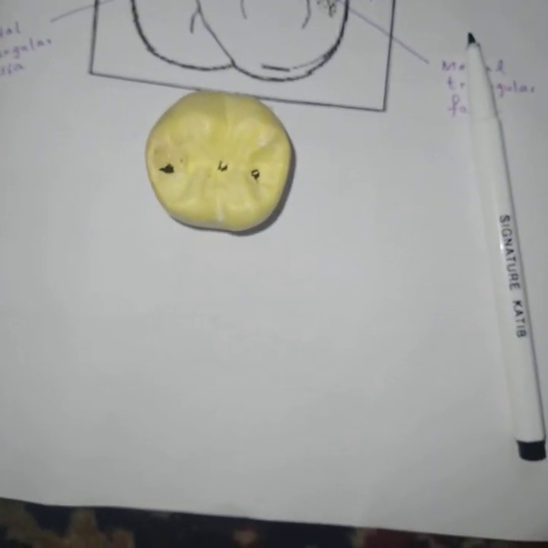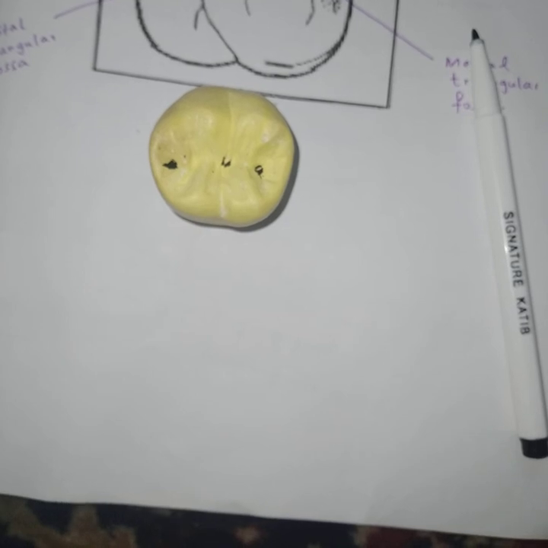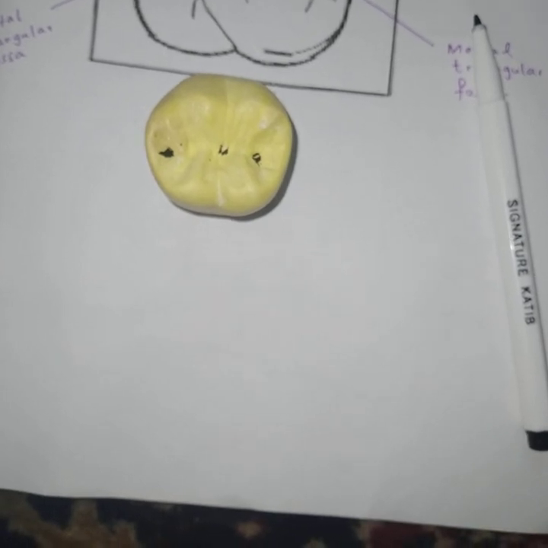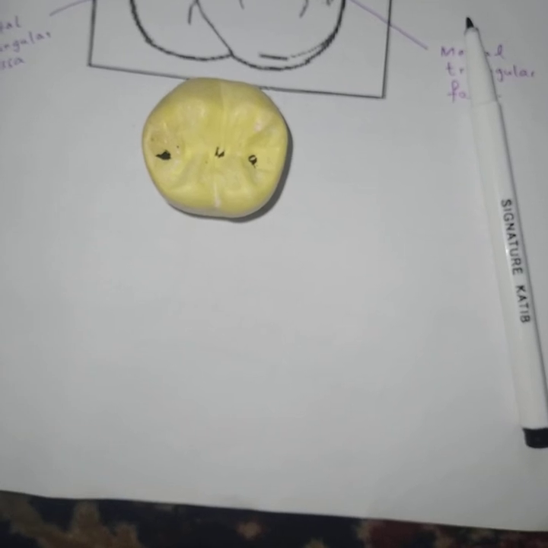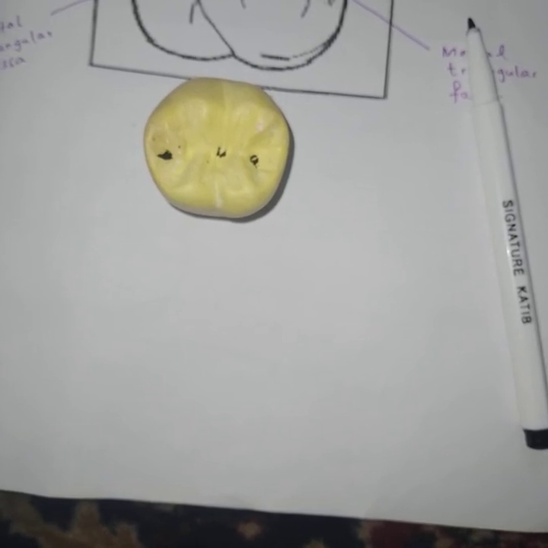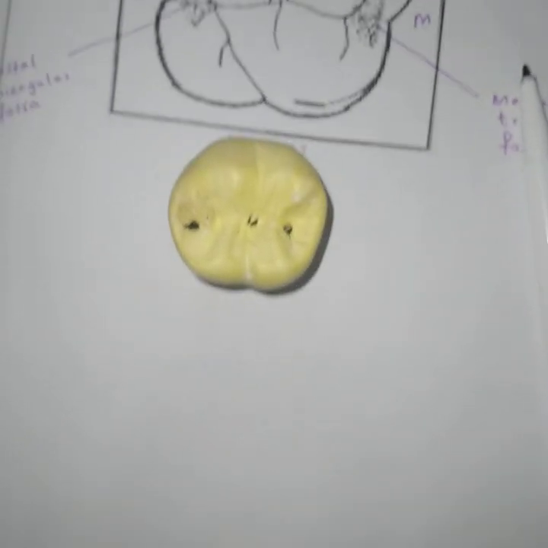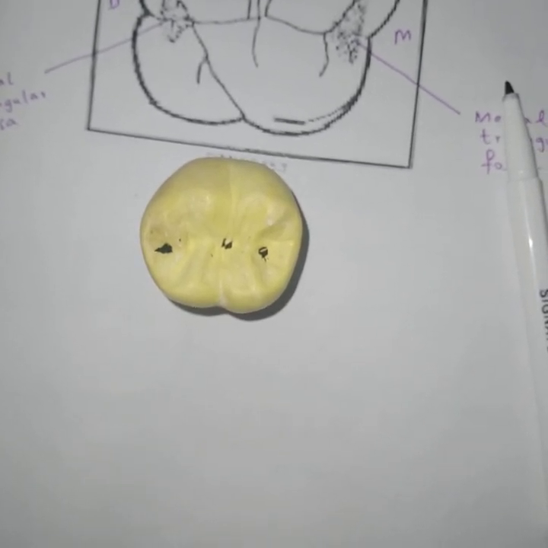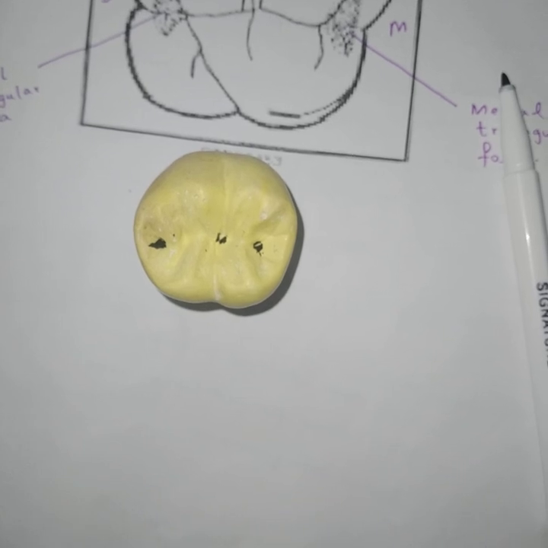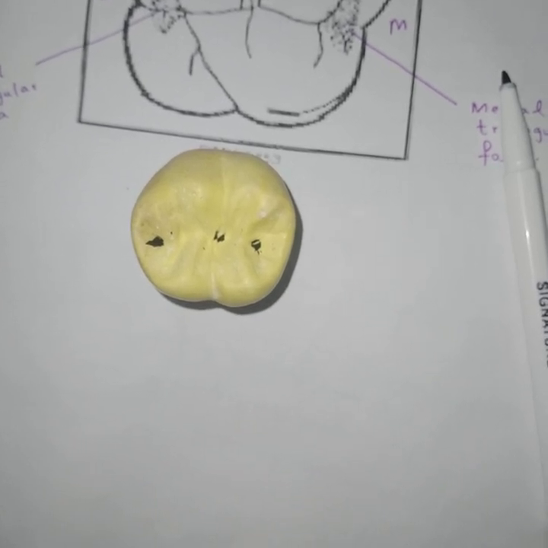A pit is found in the deepest portion of a fossa. A sharp pinpoint depression where the developmental grooves join or terminate is called pit. Here the developmental grooves join or terminate.